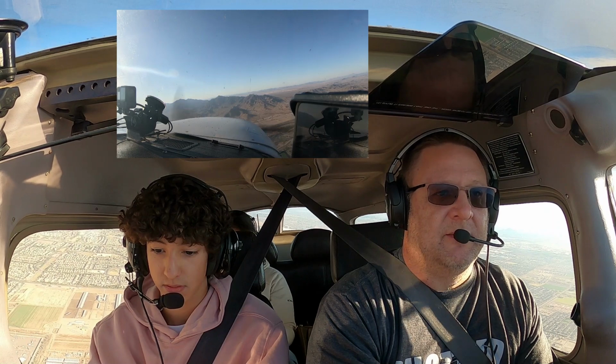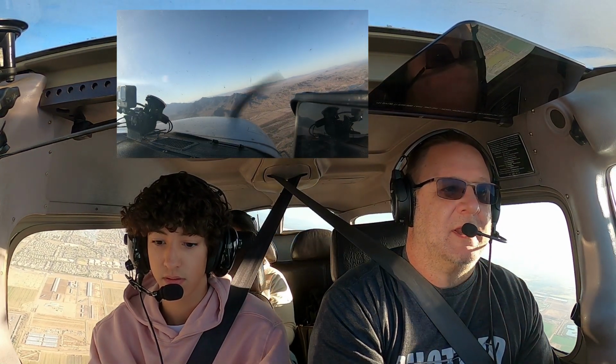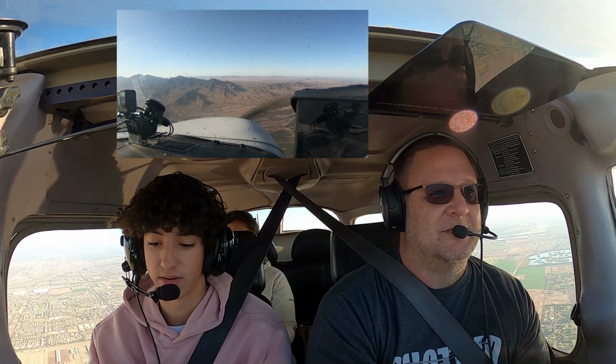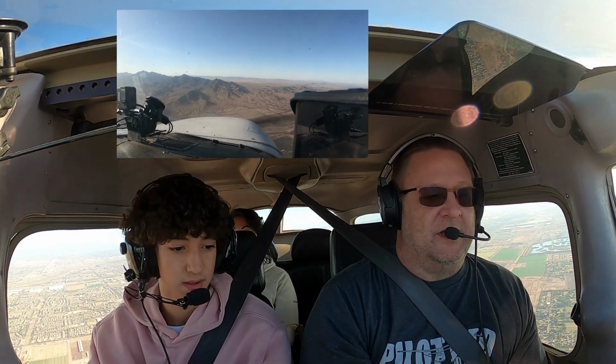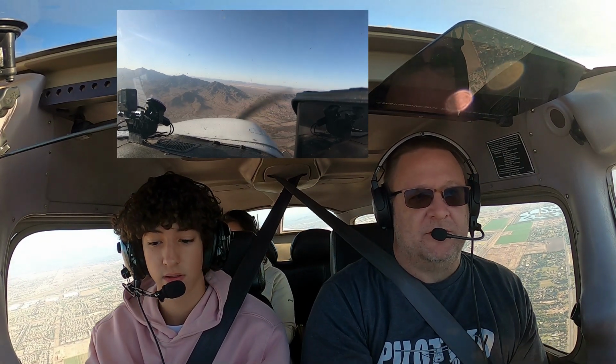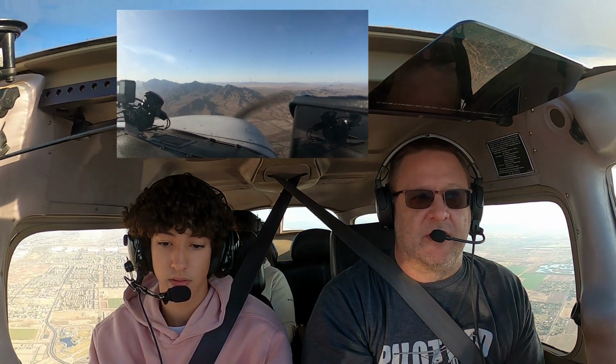And straighten it up. To straighten up a plane, you've got to give it the other way. So the plane will stay in the configuration you set it in. So if you say, hey, turn that way, when you come back to neutral, neutral is where you left it. So you have to come back to get it straight again. Okay.